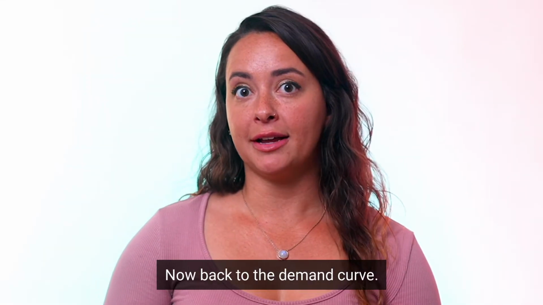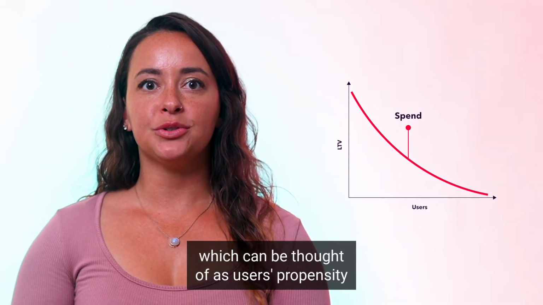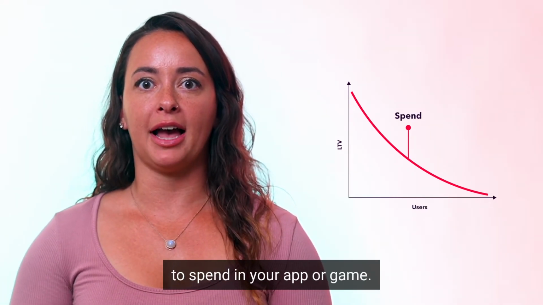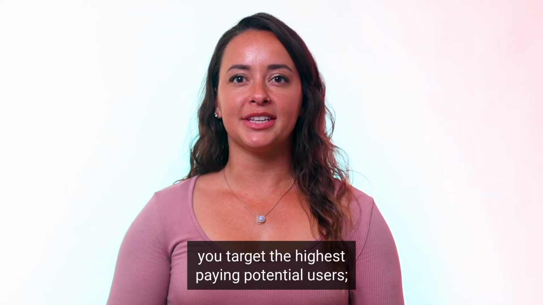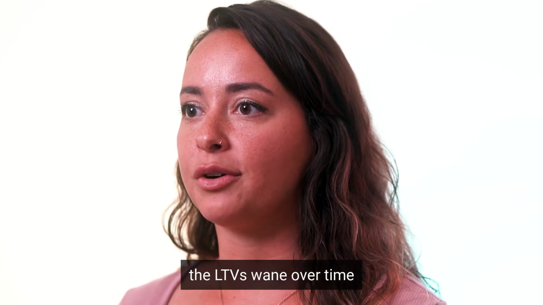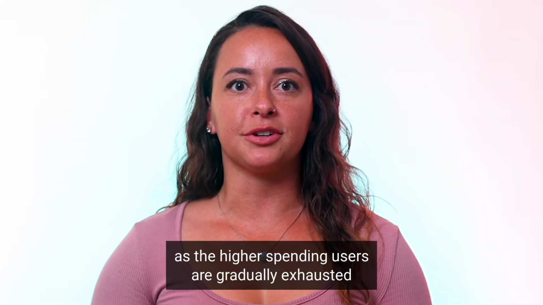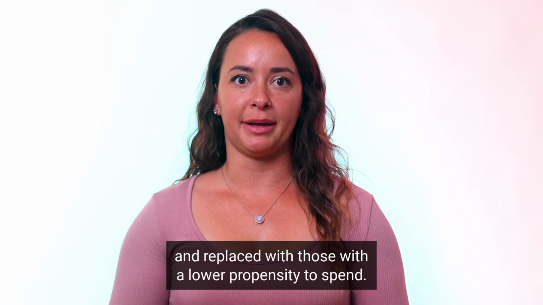Now, back to the demand curve. This is essentially our LTV curve, which can be thought of as users' propensity to spend in your app or game. To start with, you target the highest paying potential users. Then gradually, as the targeting gets wider, the LTVs wane over time as the higher spending users are gradually exhausted and replaced with those with a lower propensity to spend.